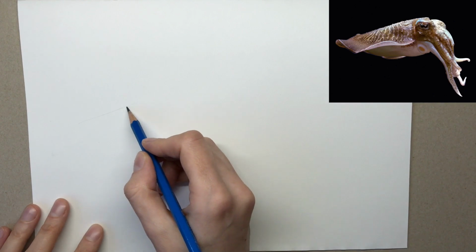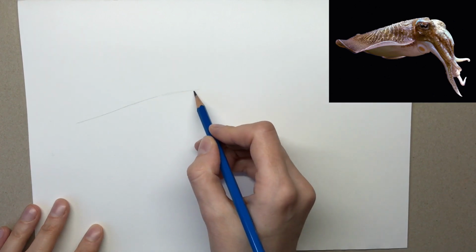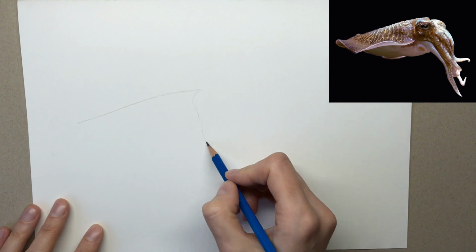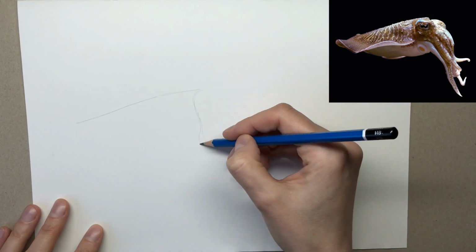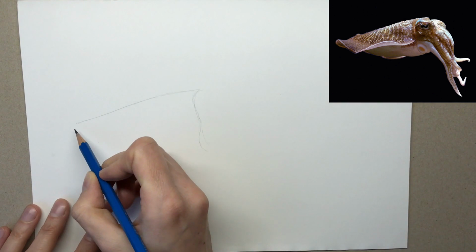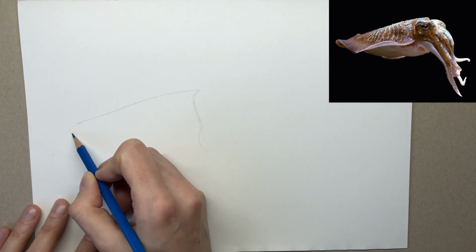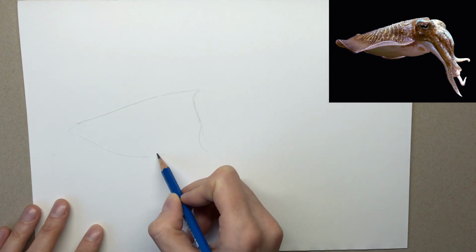So let's see how this works for a more complex object like an animal. You will see that I will combine all of the techniques that we looked at previously, but in the beginning I'm relying heavily on this constructional approach. So we will be drawing a cuttlefish, and I will begin by stating the basic shape of his body, or maybe the basic volume of his body, which is sort of this cone shape.